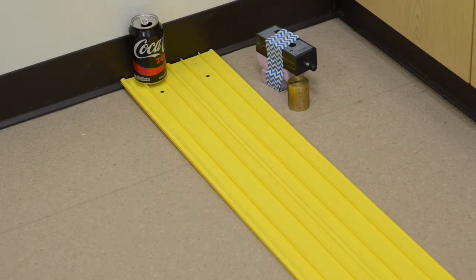All right, so is the track all set the way you want it? God, I hope so. Alright. The moment of truth. 2, 1.